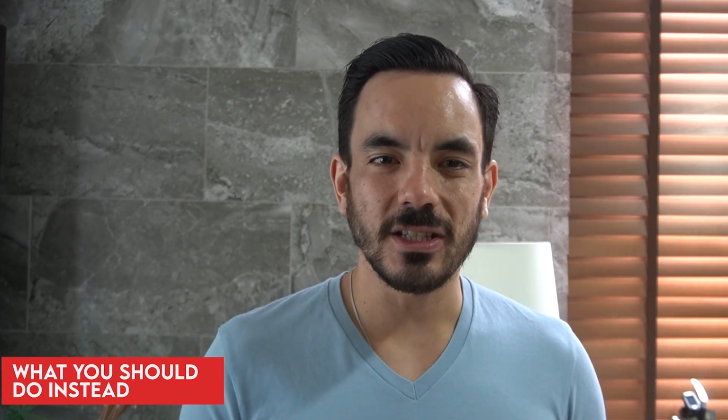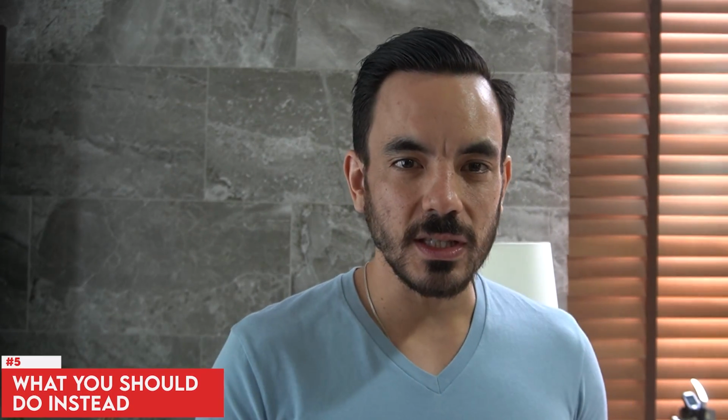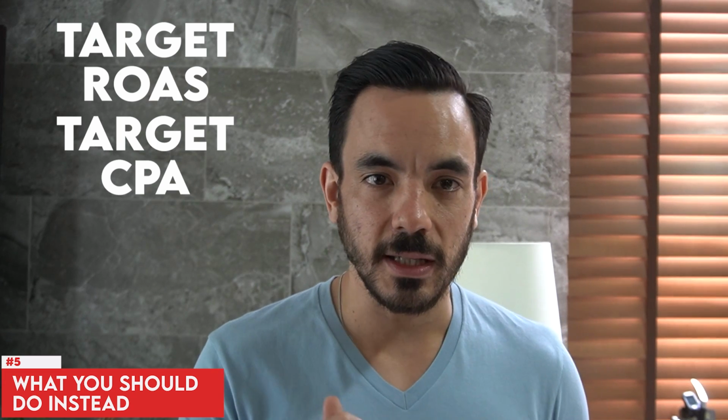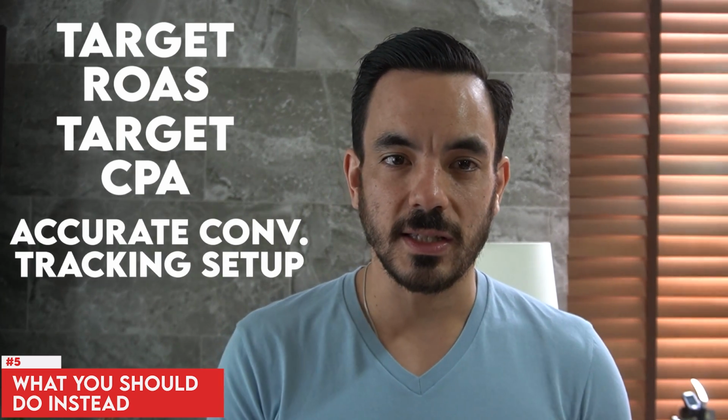Instead of spending ages on negative keywords, the first thing you should do is make sure you are running target ROAS or target CPA automated bidding, and that you have accurate conversion tracking set up to support this. This is an important first step towards not having to waste your time doing tons of negative keywords, as the bidding algorithm is really quite good at bidding correctly at the search term level so that you don't waste money.